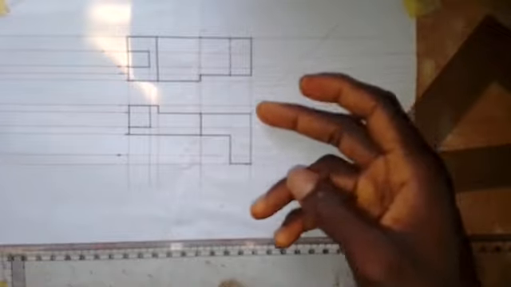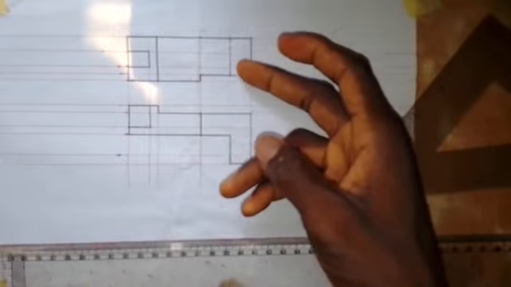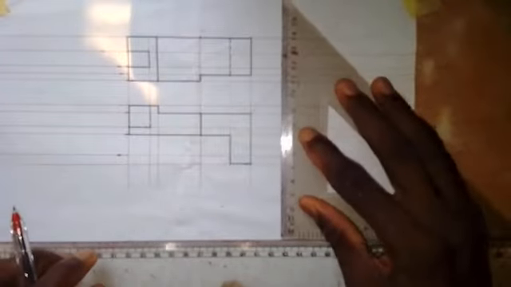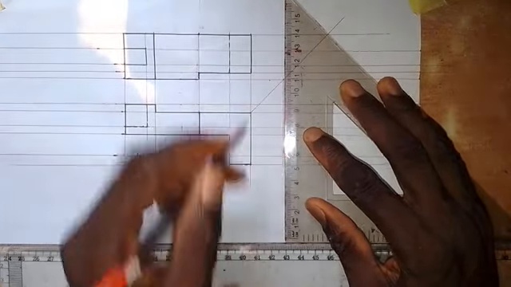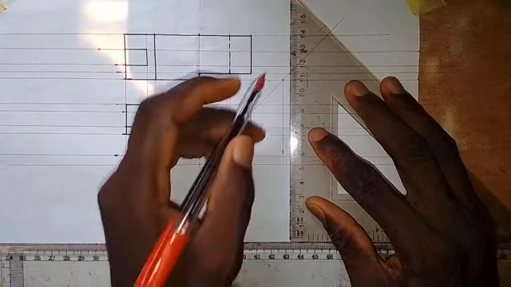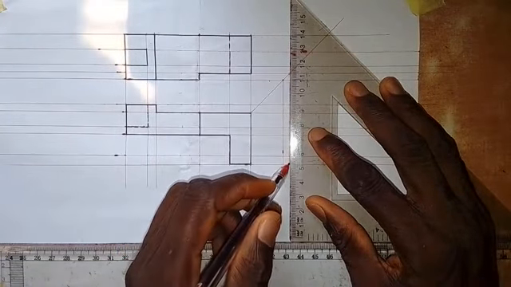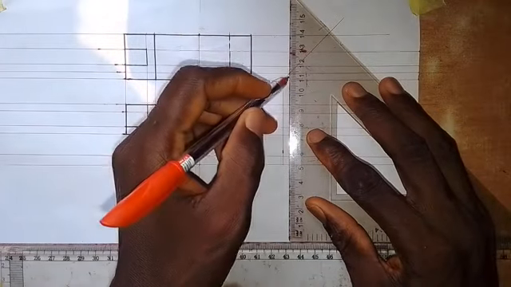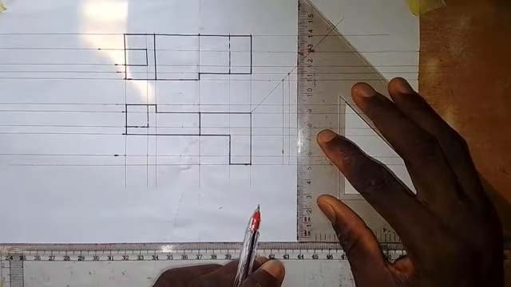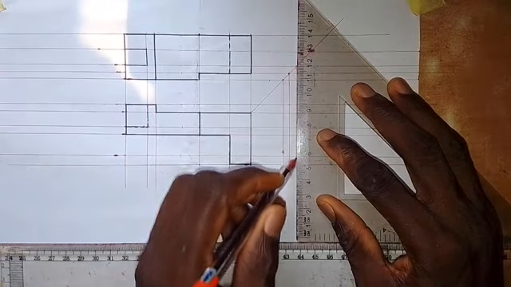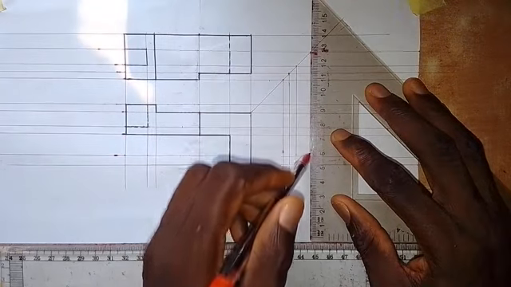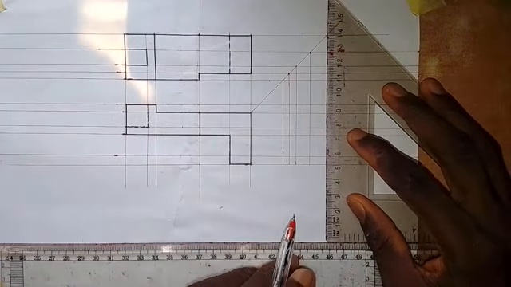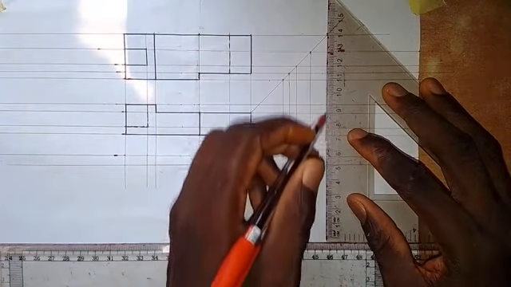Wherever this line meets the horizontal lines that we draw out of the plan, we are going to project a vertical line at each of the points. So at this point here, I need to draw a vertical line, so down here. Also at this point I will draw a vertical line. Then at this point, here at this point, and at this point I will draw a vertical line like this.